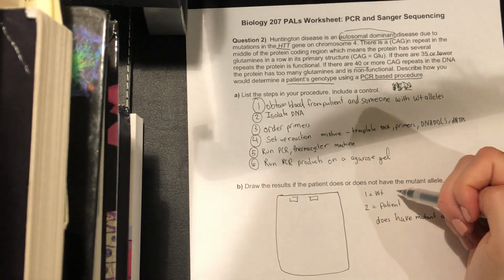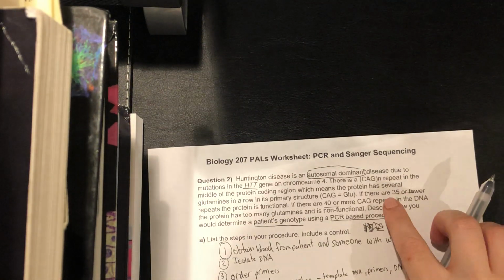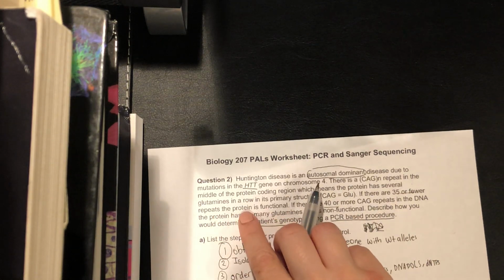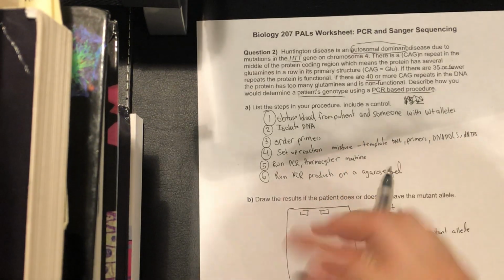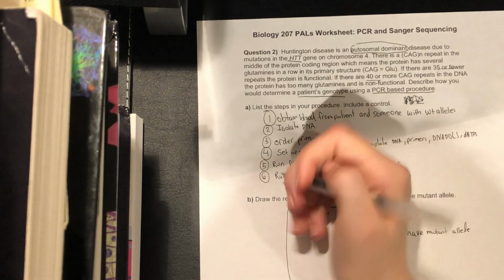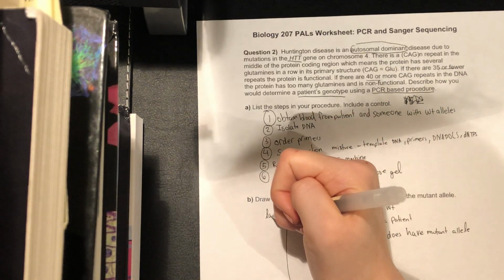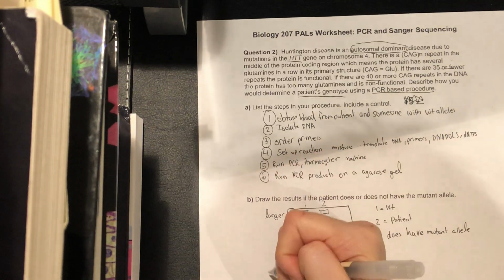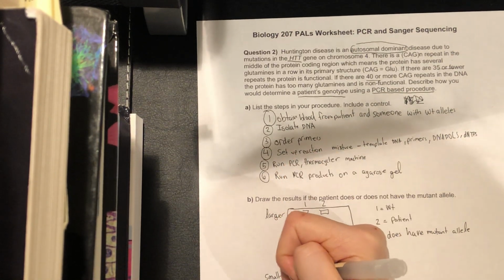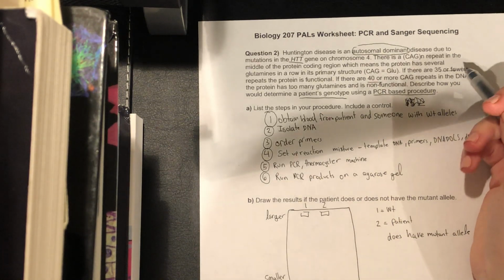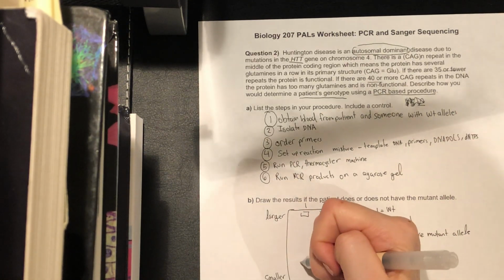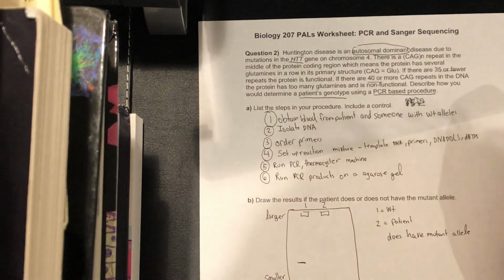So if the person was wild type, what that means is they have 35 or fewer repeats, right? And so on a gel, when we run this, the larger fragments are always towards the top, while the smaller fragments are always towards the bottom. So somebody that has 35 or fewer repeats might be somewhere around here, right?